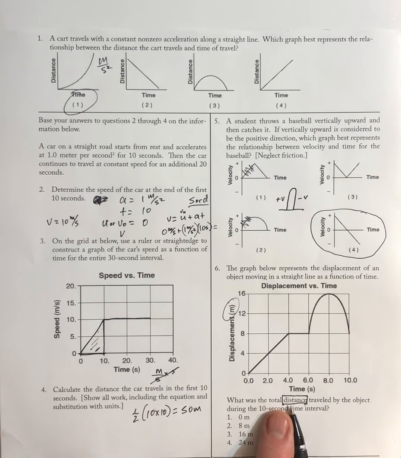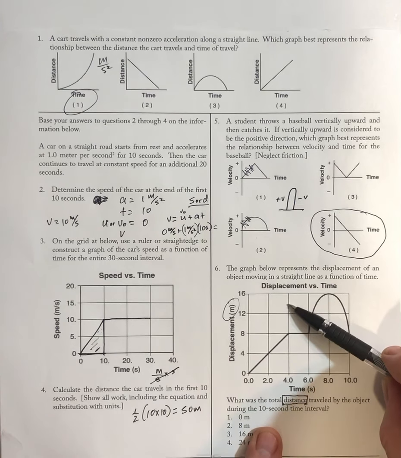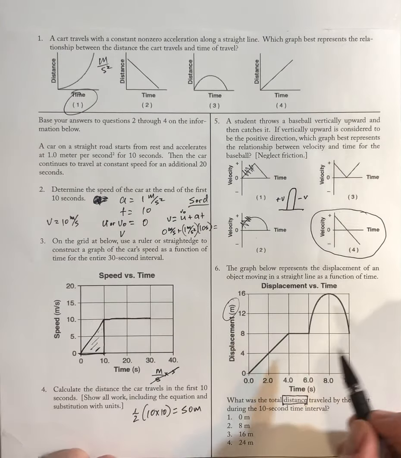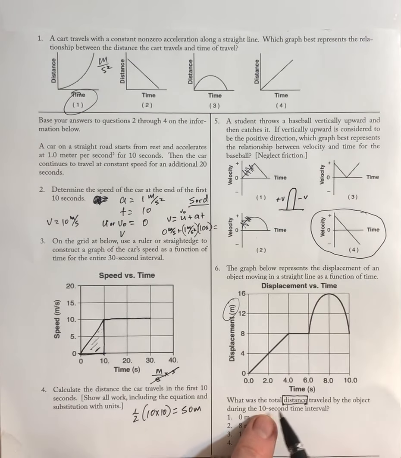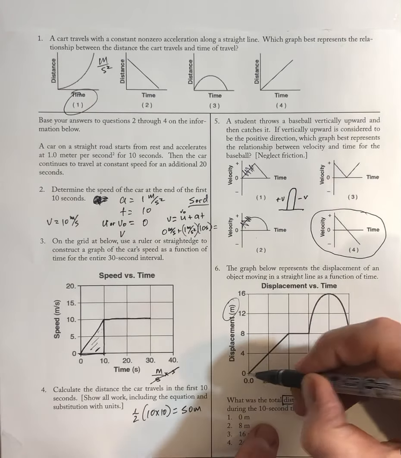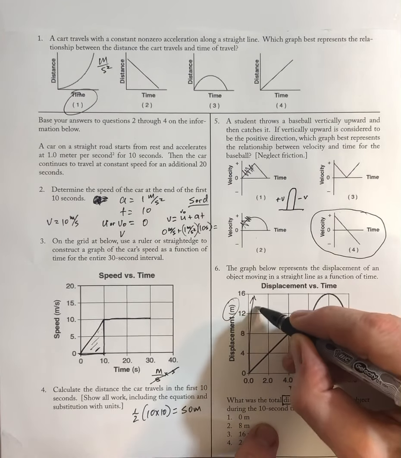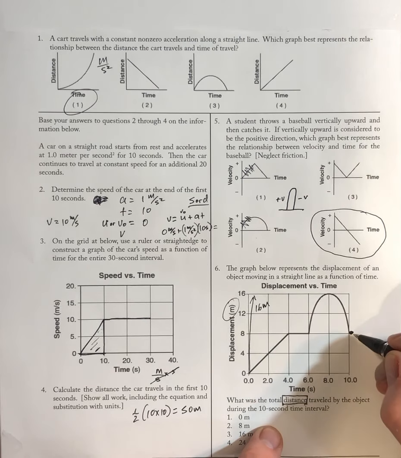This isn't asking you for the displacement as in it started here and ended up here. It's asking you how far did it go as it slowly increased and increased and increased in this direction, and then it went this direction. So I'm going to look at this and I'm going to measure first where does it end at 10 seconds during the 10-second interval. So it ends up right here, right? There's my 10-second interval. Between 0 and 8 seconds, it went 16 meters. Between 8 seconds and 10 seconds, it went 8 meters.